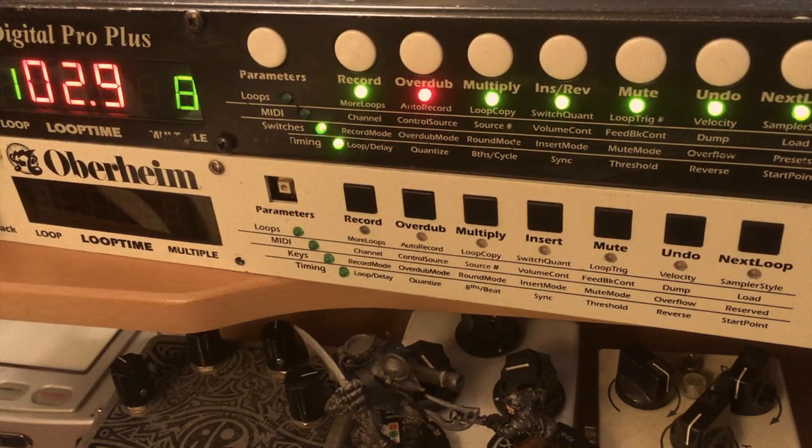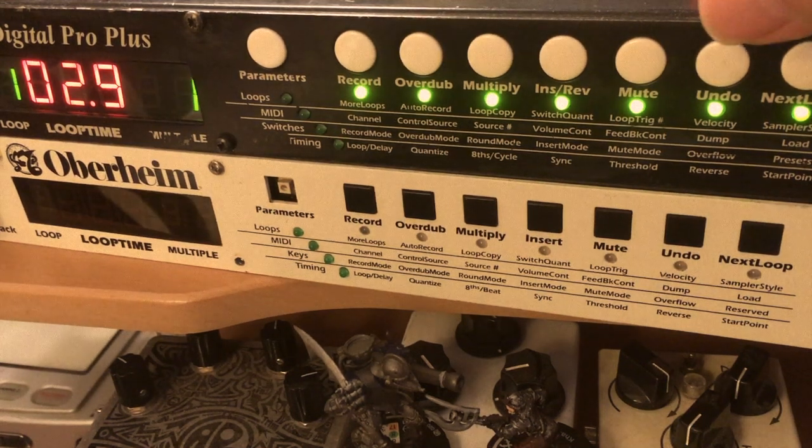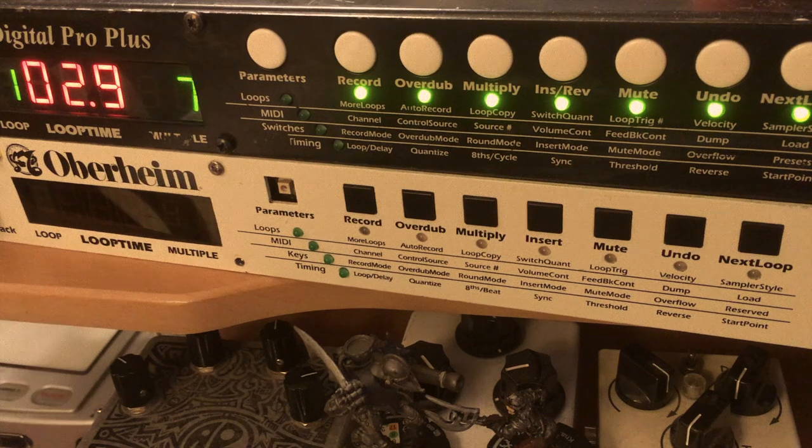That's the first pass. Second pass. So we're going to start by doing a short press of undo.